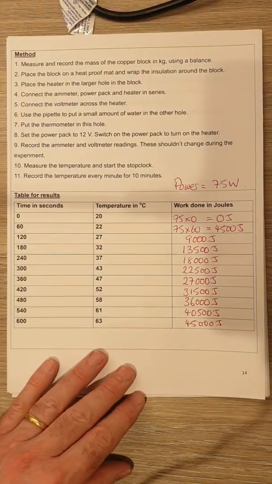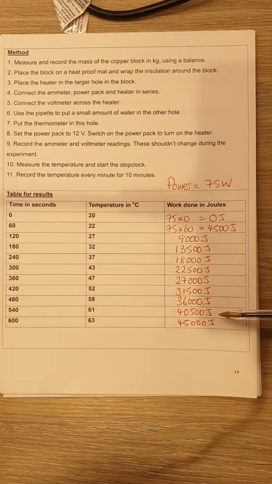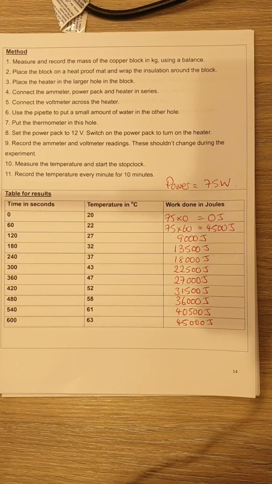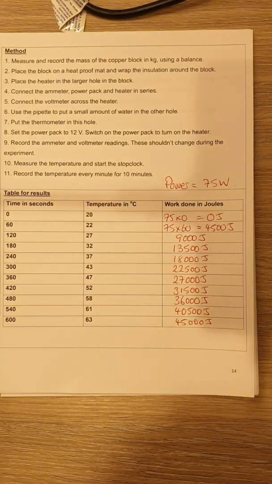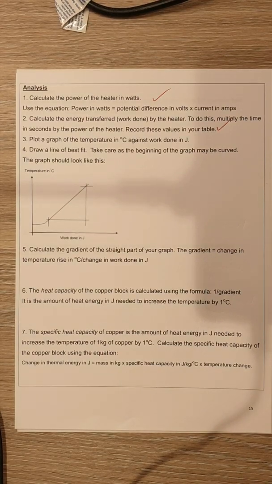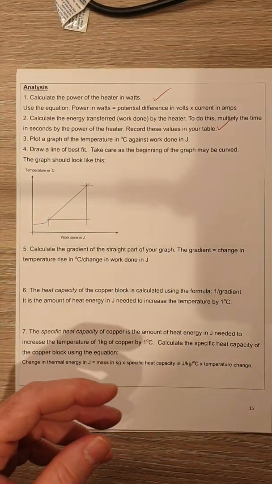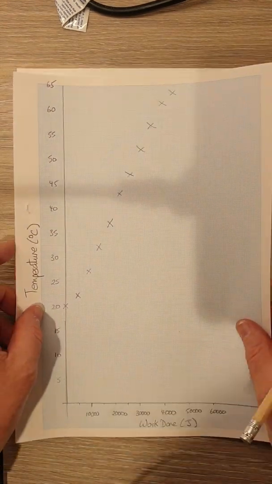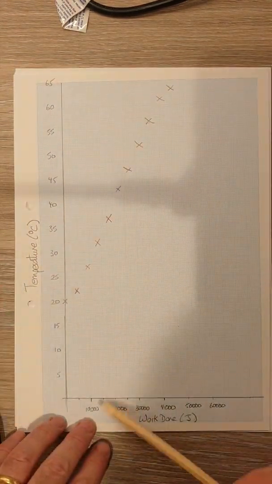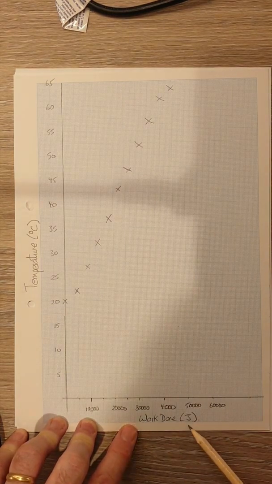So these are all the values for the change in thermal energy needed to increase the temperature by the amount shown. Maybe you've had to draw on plain paper, you've just drawn a graph as best you can. And the most important thing about a graph is that we have the two axes. We have the axis clearly labelled, work done in joules.